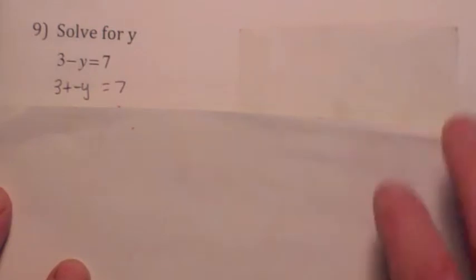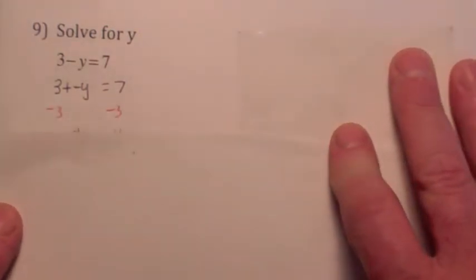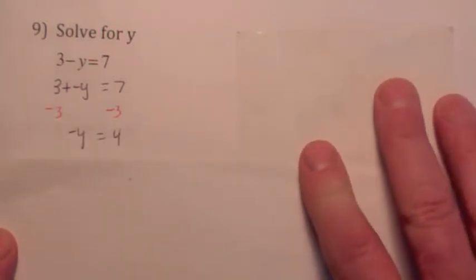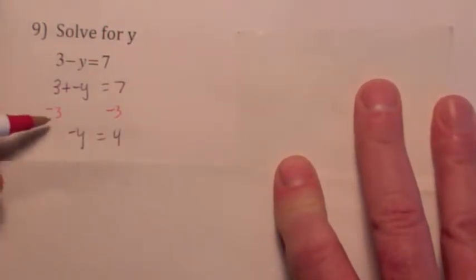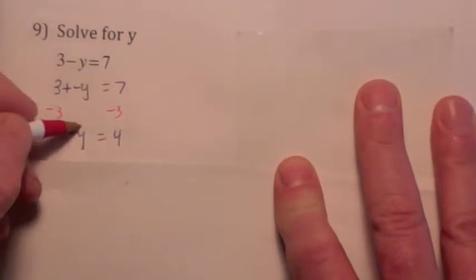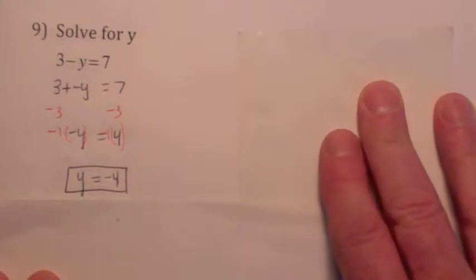Let's look at this one. You want to solve this equation for y. You change to additive form. 3 plus negative y equals 7. So we would add the opposite of 3 to both sides. So you get down to here. Remember how to handle this? You're not done yet. To get y by itself, you multiply both sides by negative 1. You could also divide by negative 1. So your final answer is y equals negative 4.